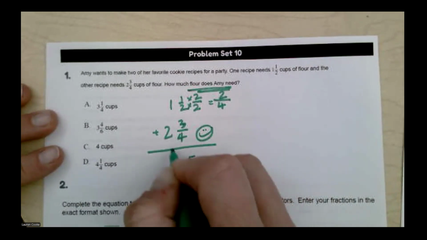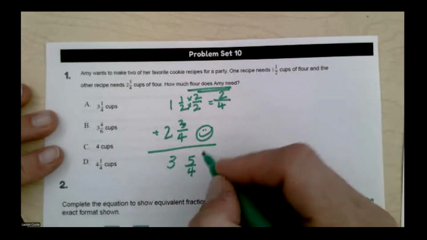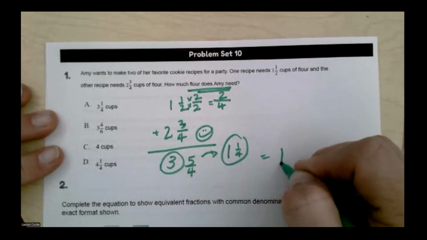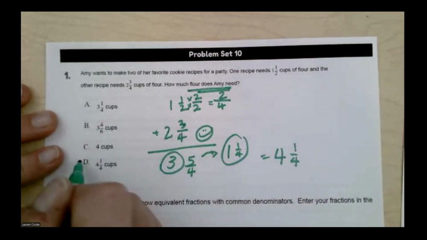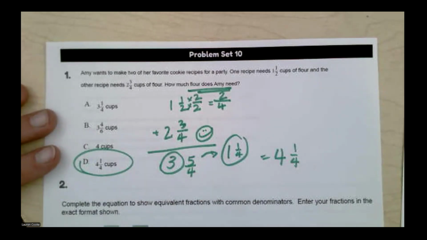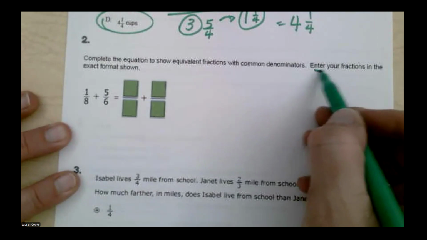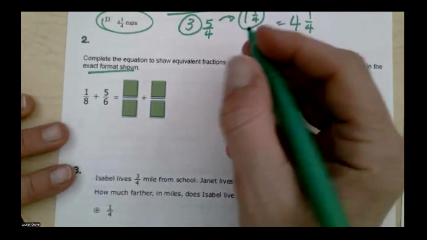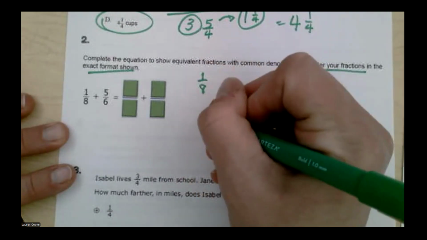I have 5/4 and 3. And then this is 1 1/4. So I get to combine these and I have 4 1/4 cups of flour. Here, a lot of you got dinged on this because it says enter your fractions in the exact form shown. I did not ask you for the sum. I asked you to enter the fractions in the exact form.